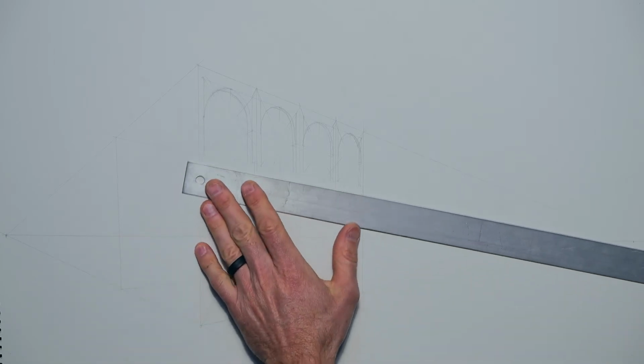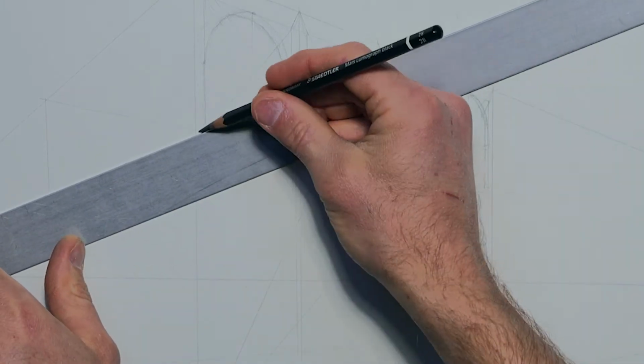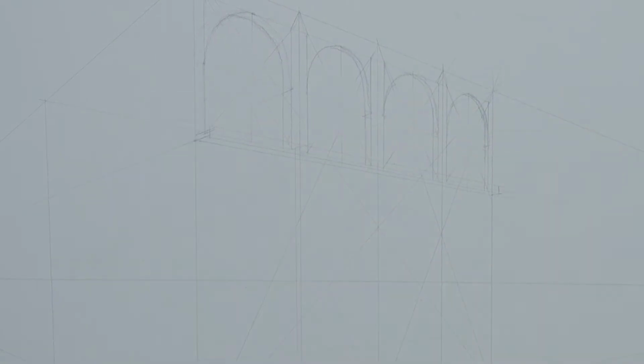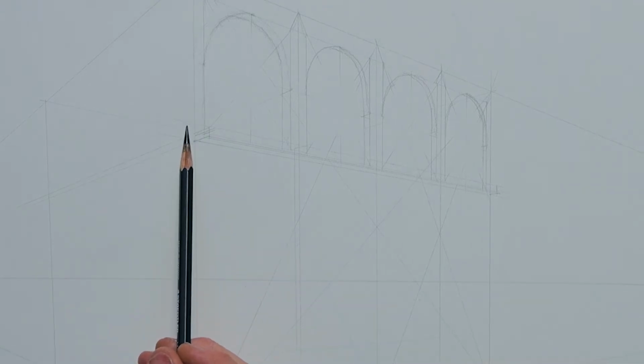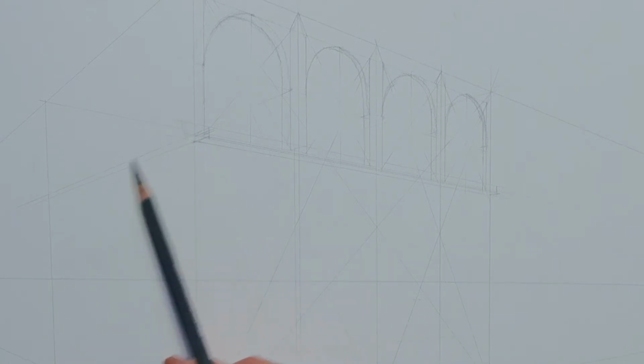Now I'm going to create a ledge that will sit here for the windows. So this ledge needs to come further out, kind of like that. So it goes back into space here. So it looks like it's a ledge that goes around the whole entire building.